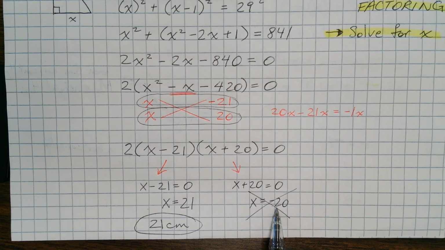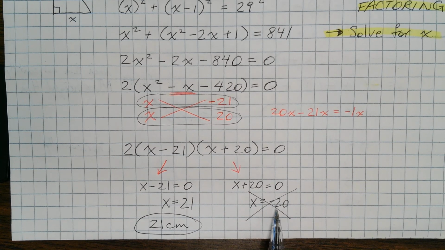Just because it's a negative doesn't mean you always reject it. There are scenarios where we would take both, and we'll do an example of when we take both answers.